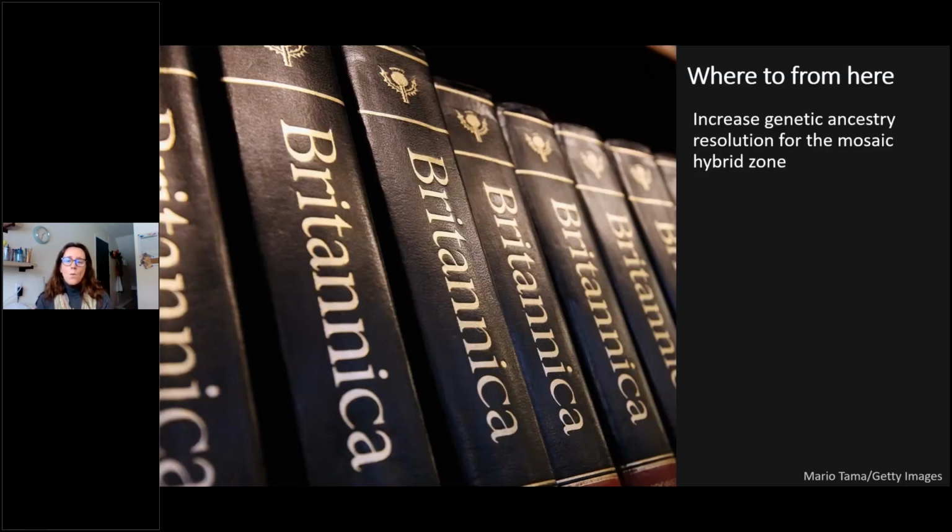And so where are we going from here in terms of this type of research? First of all, I want to increase the resolution for that mosaic hybrid zone. The zone I've showed you that Ian developed was developed using 40 genetic markers across the pine genome, which sounds like a pretty decent amount.